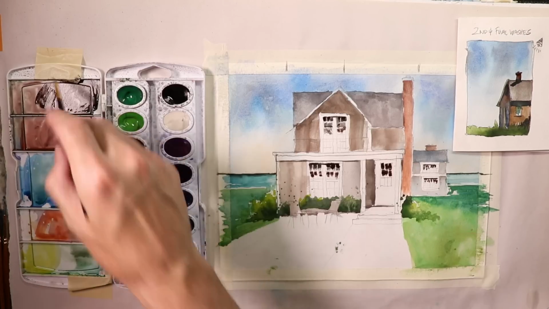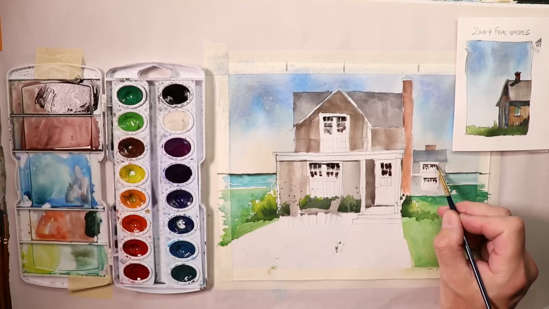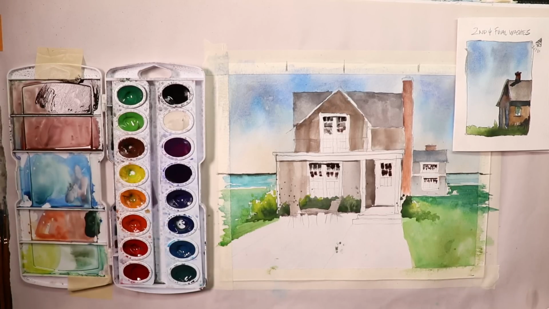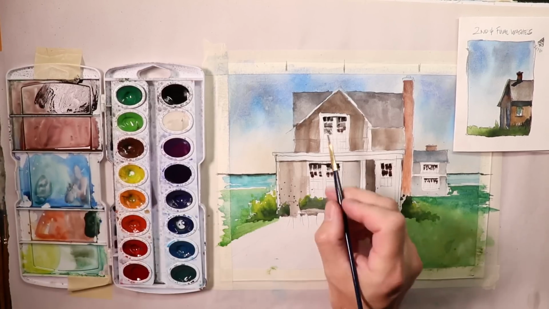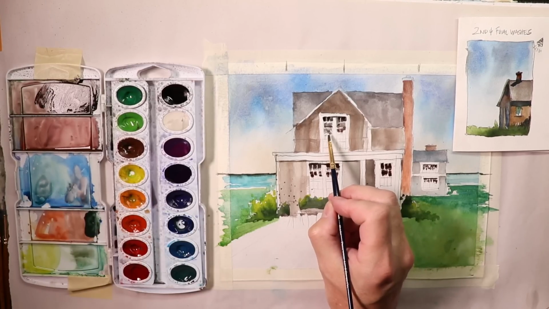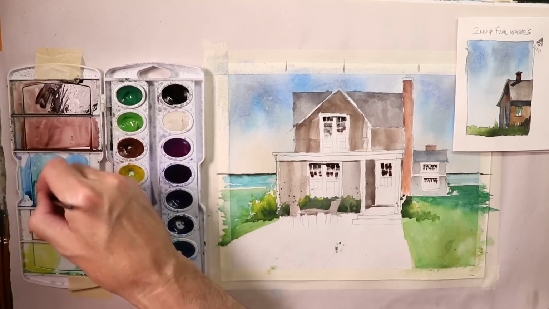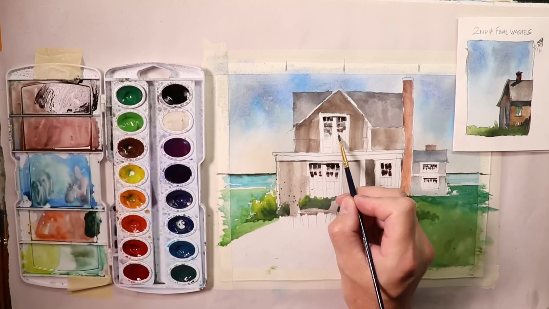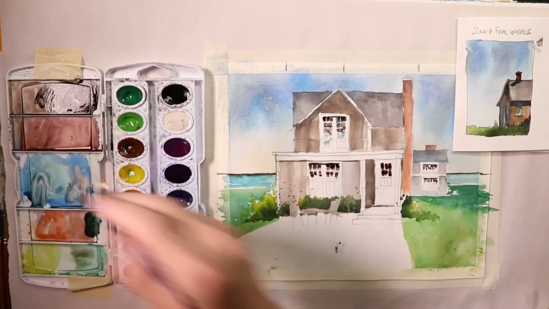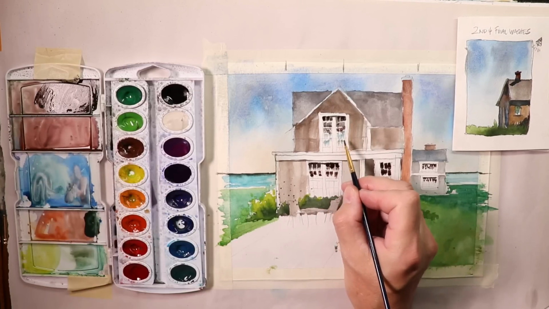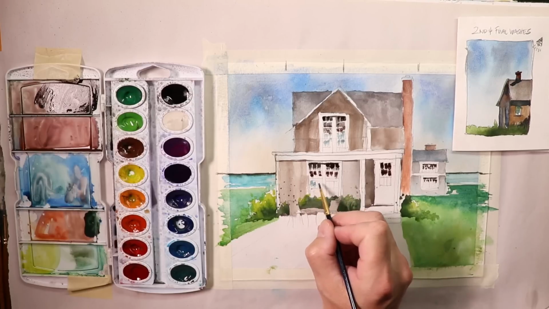And then as it goes down further, it'll start to pick up some greens and blues from the sky and things like that. So let's use some greens and blues. So I'm just going to go in and get some of those greens and blues. And I'm just going to try to get some square shapes. Doesn't have to be perfect again.